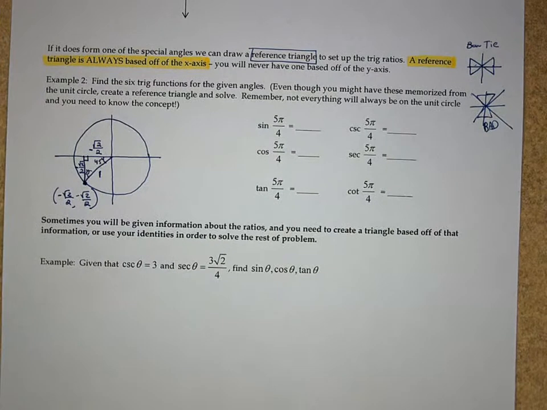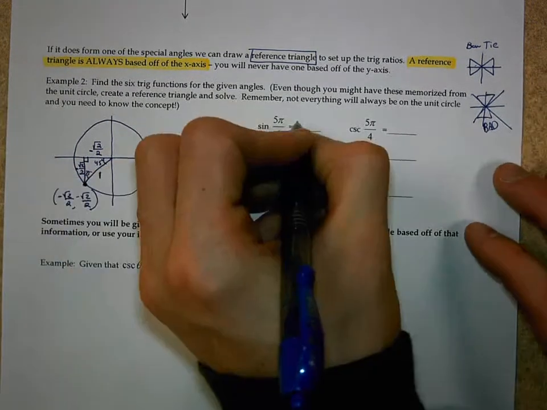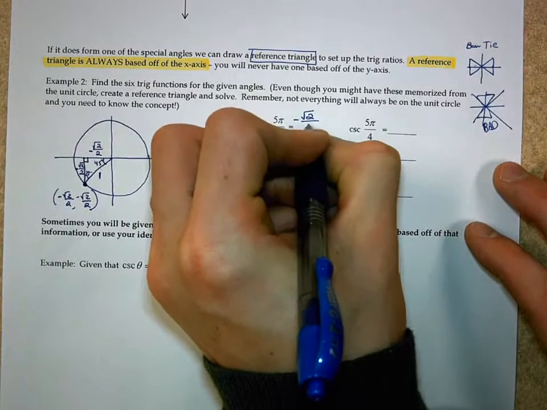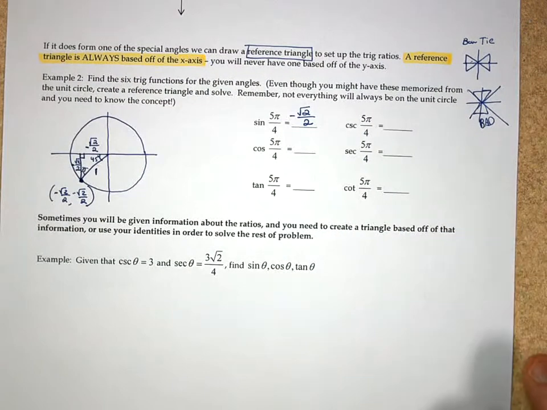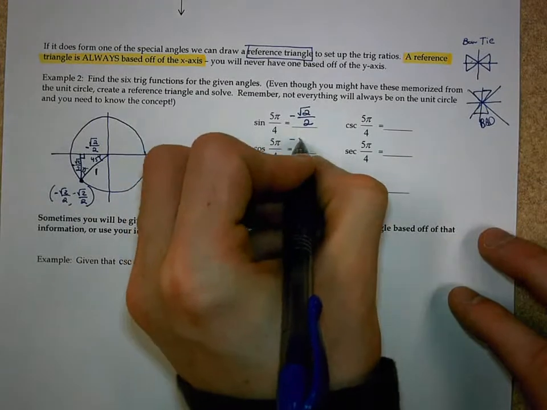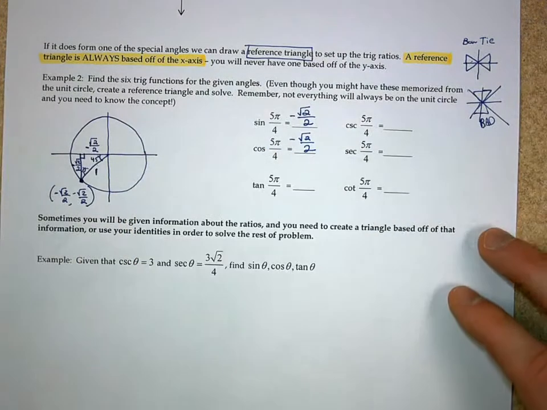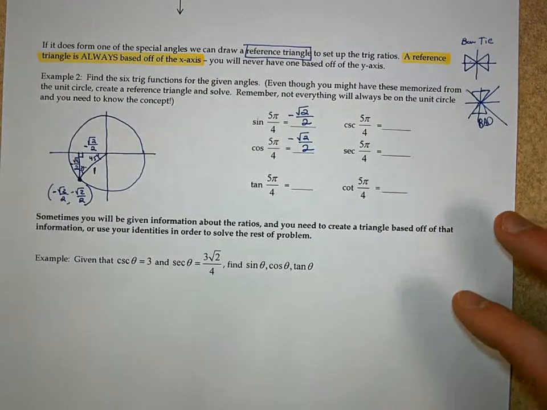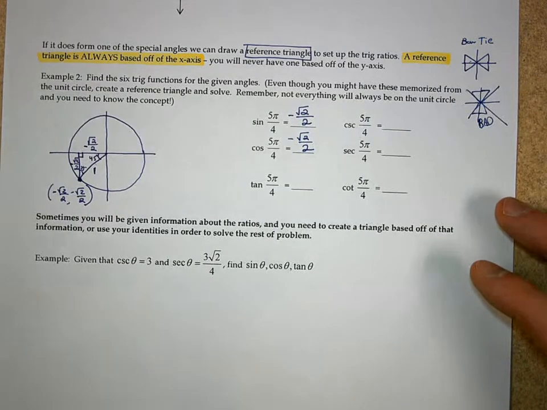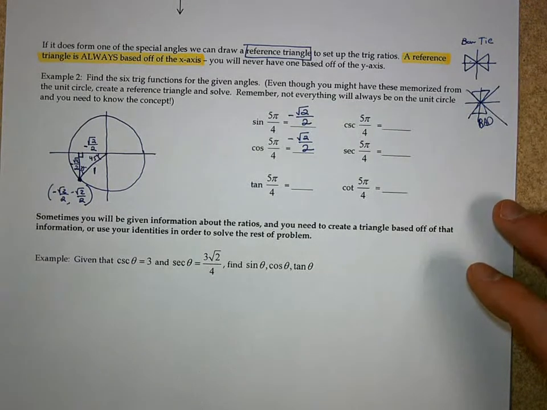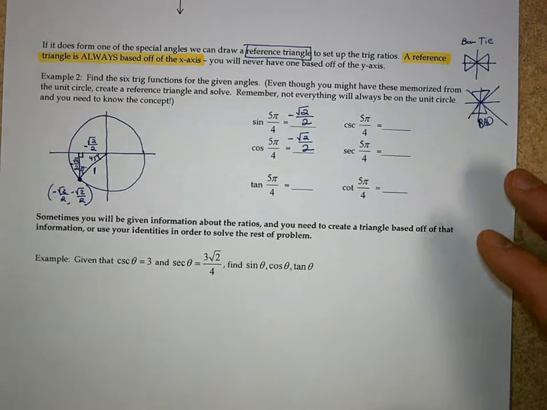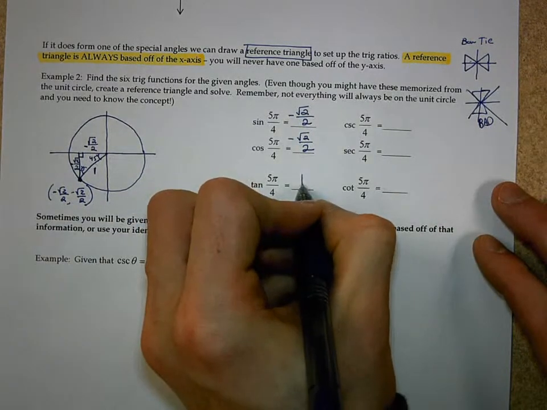But for now, this one's on the unit circle, and we'll just use those values. So we know the sine is the y value, which will be negative square root of 2 over 2. Cosine is the x value, negative square root of 2 over 2. Tangent is y divided by x, so negative square root of 2 over 2 divided by negative square root of 2 over 2 is going to end up being a positive 1.